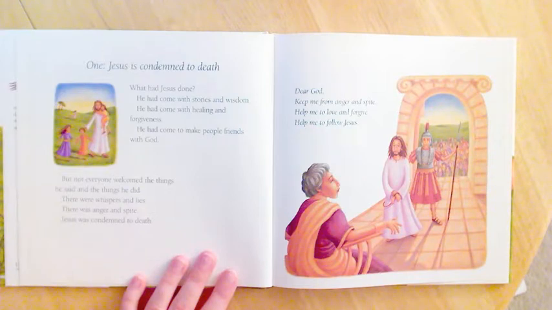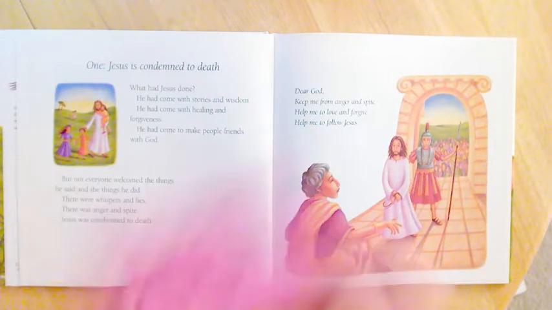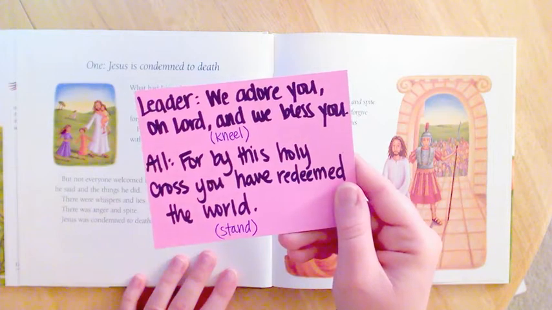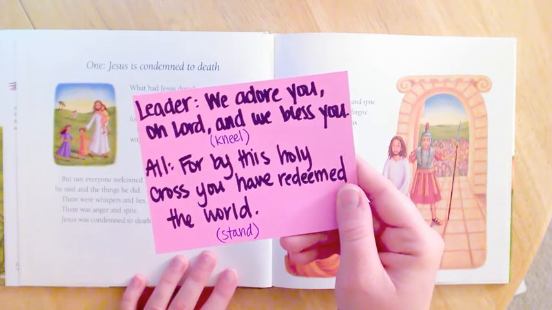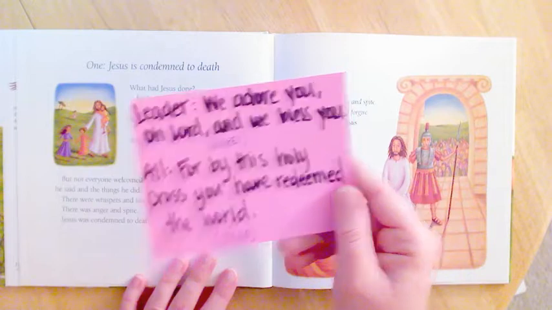Station 1, Jesus is condemned to death. We adore you, O Lord, and we bless you, for by this holy cross you have redeemed the world.